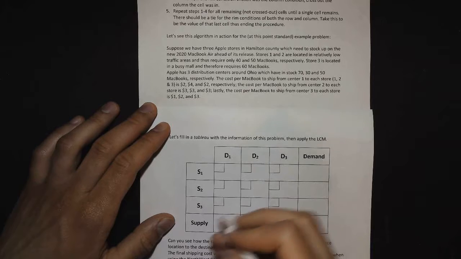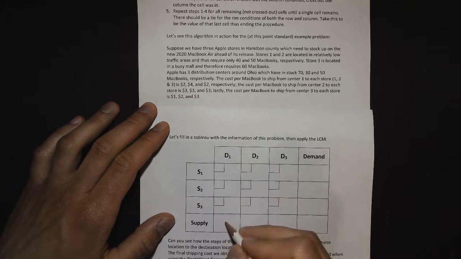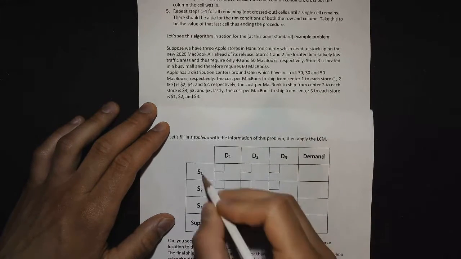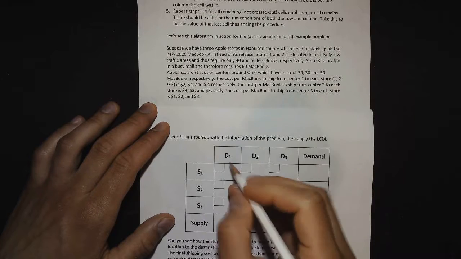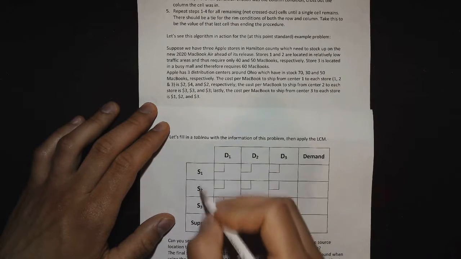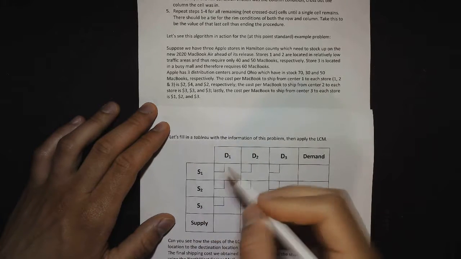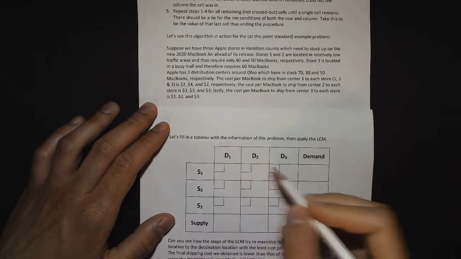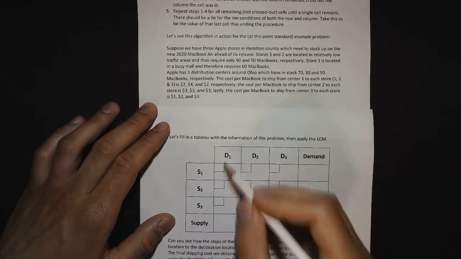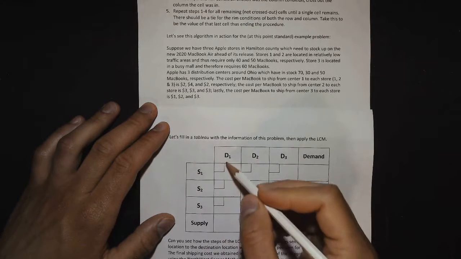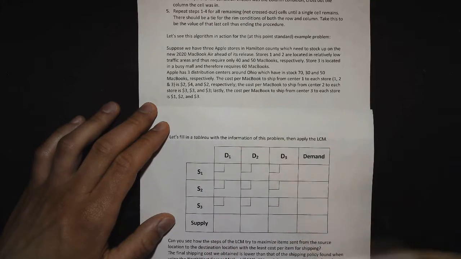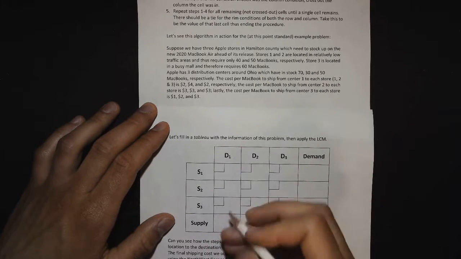So distribution center 1, so D again stands for distribution center, S stands for store, so these are the source locations and these are the destination locations. I know that's very confusing given how I've chosen to denote them, but that's what it is. So D is in distribution, not as in destination. S is in store, not as in source. Okay, so anyway, these are the distribution centers, right?